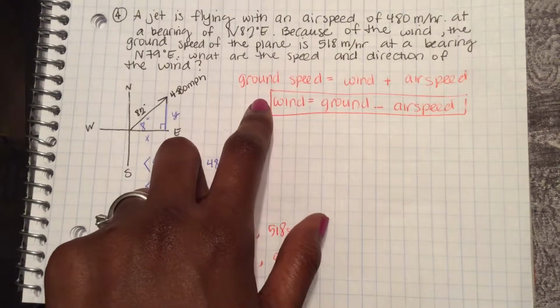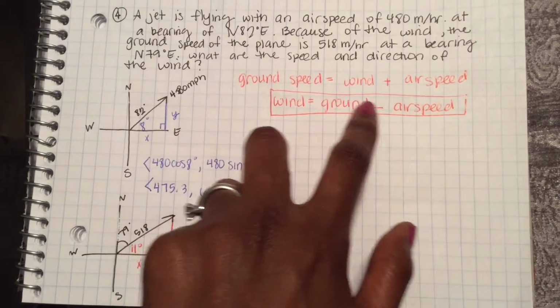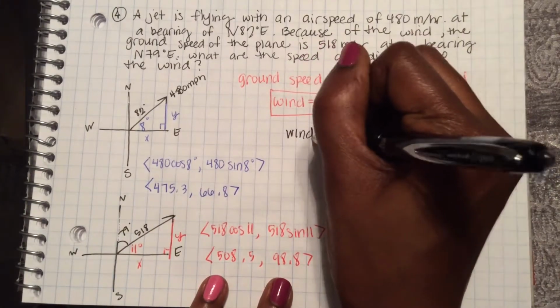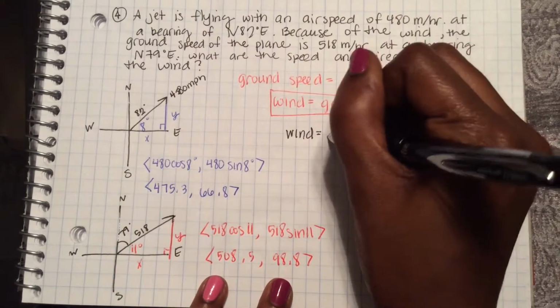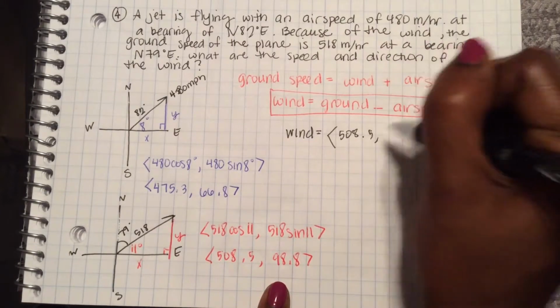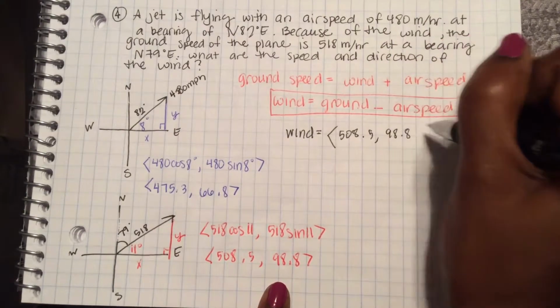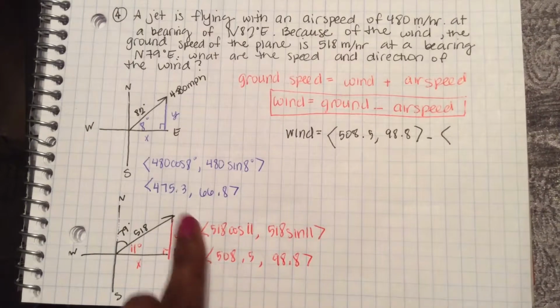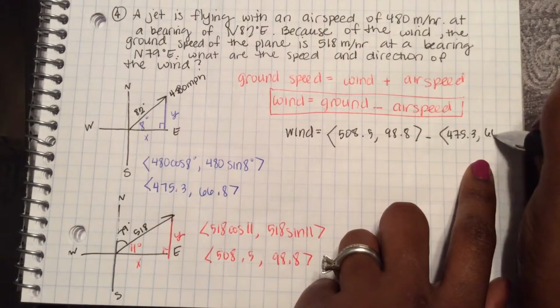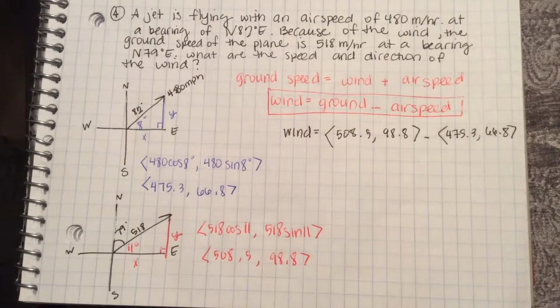So remember, the wind equals ground minus air. So my wind vector is going to equal my ground, which is the vector 508.5, 98.8, minus my airspeed, 475.3, 66.8. So let's see.